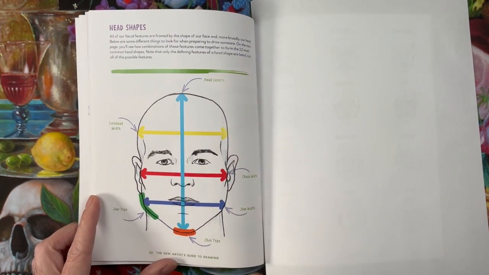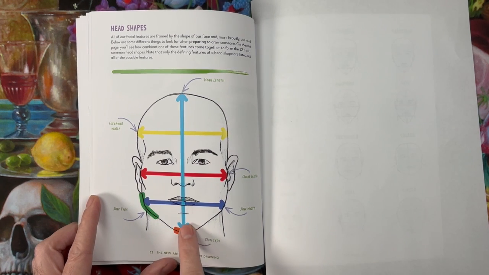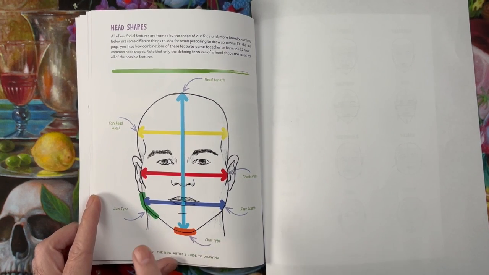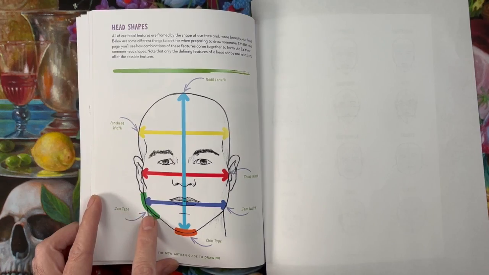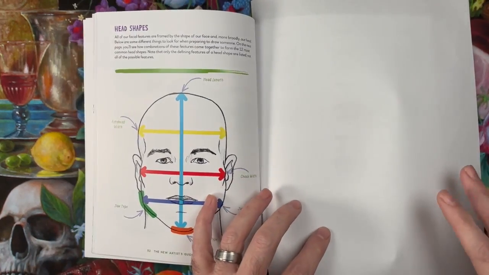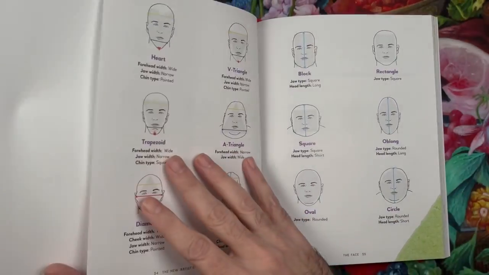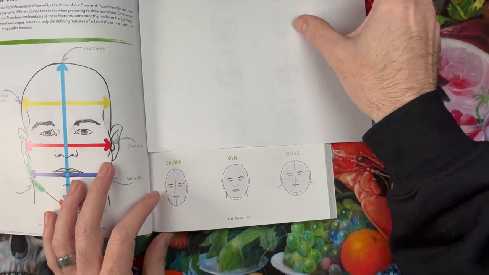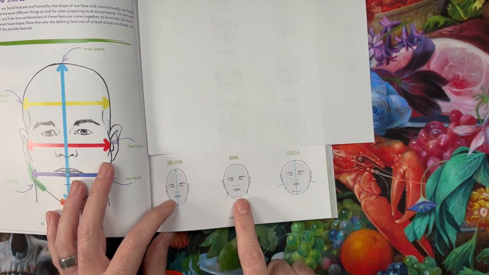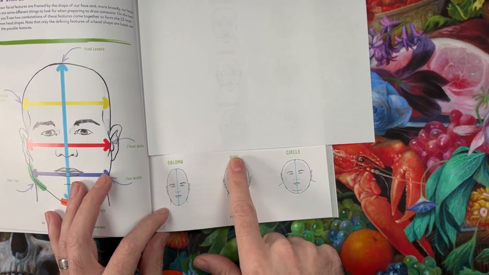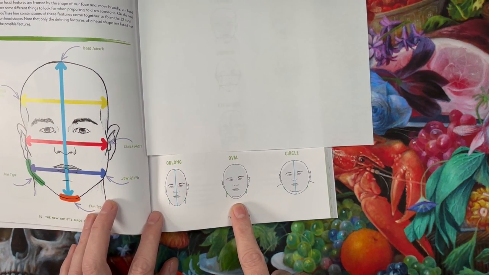And then we have 2 other types. There's the chin type, whether it's rounded or pointy or square, and the jaw type, whether it's rounded or square. So by changing those 6 parameters, we come up with basic head types or head shapes. We're going to go over all of them, but we'll start with the most simple. We're going to imagine the oval-shaped head as the default head.